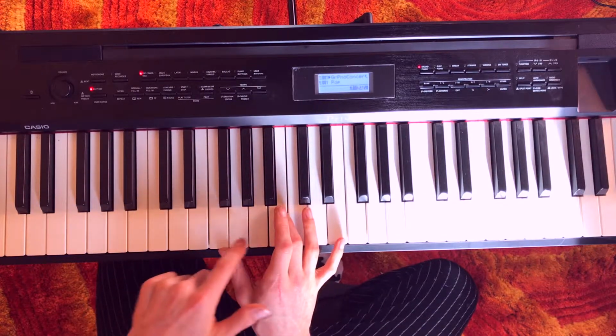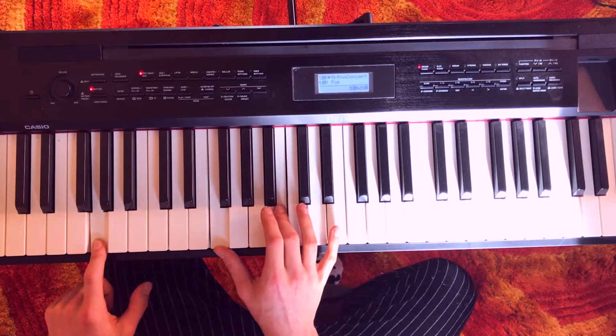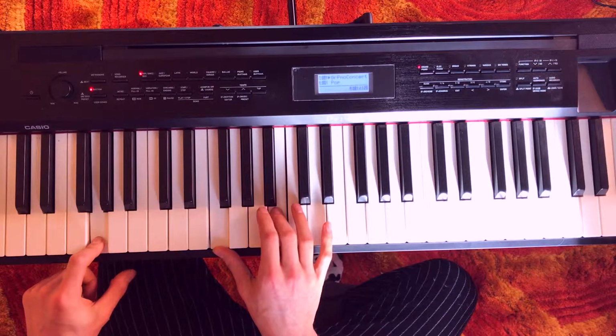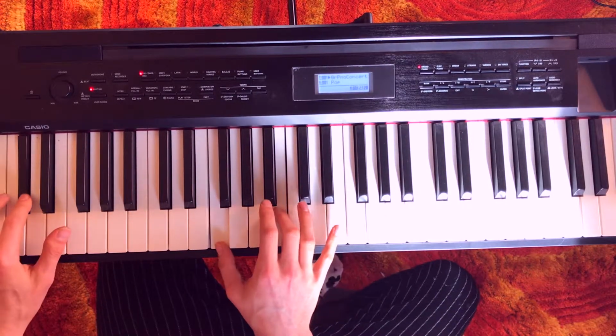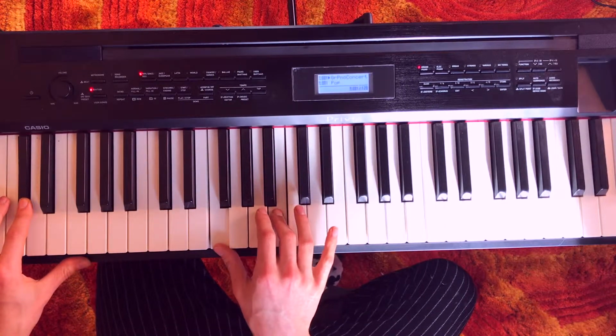And I'm just going to keep these notes the same. Right now, we have the 7th and the 3rd. So what if I just move the bass note to D flat and keep the right hand the same? Let's see what happens. Whoa! That's crazy. Let's take a look at what just happened.